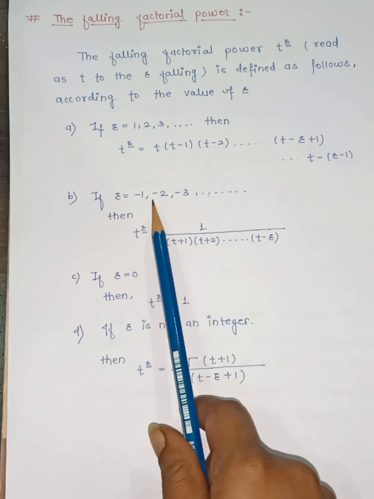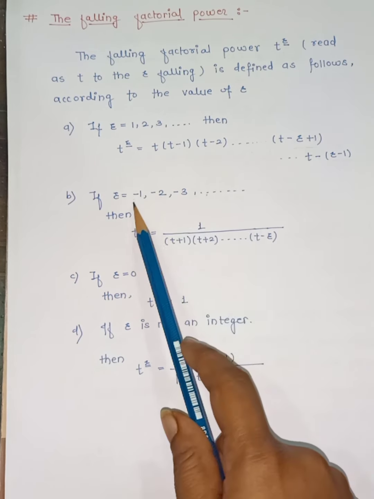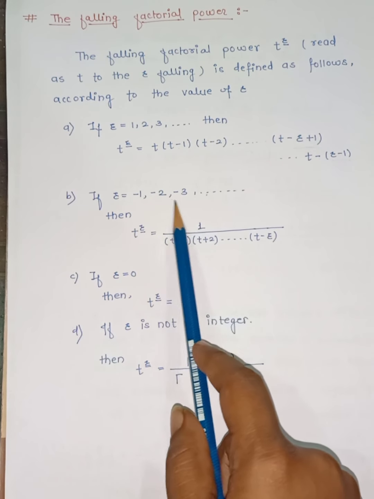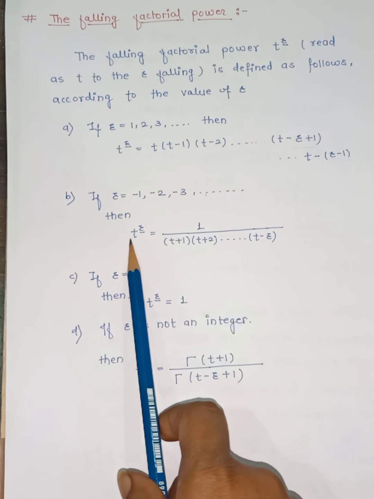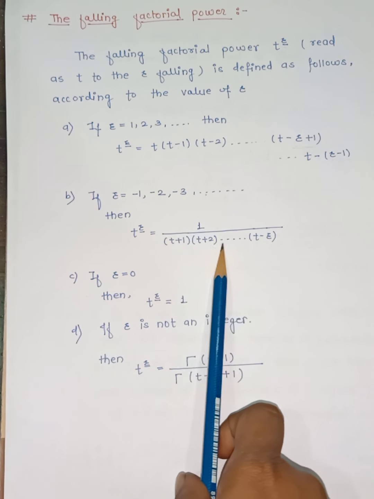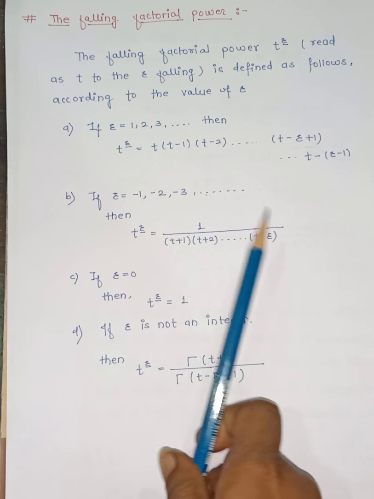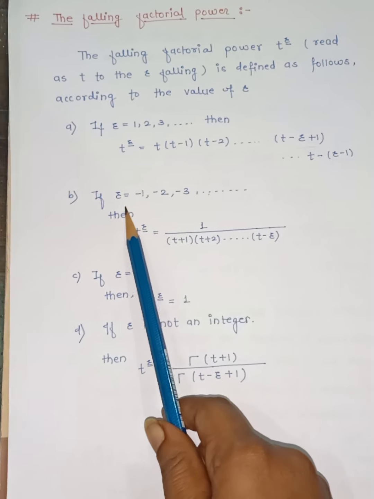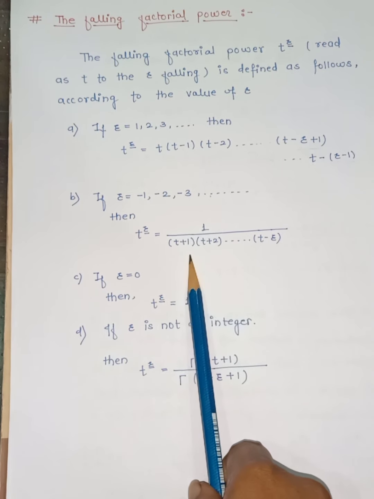If r equals -1, -2, -3 and so on, so if r is a negative integer, then our t to the falling r will be equal to 1 upon t plus 1, t plus 2 and so on up to t minus r. Whatever is here will come here. Suppose it is -1, then 1 upon t plus 1.